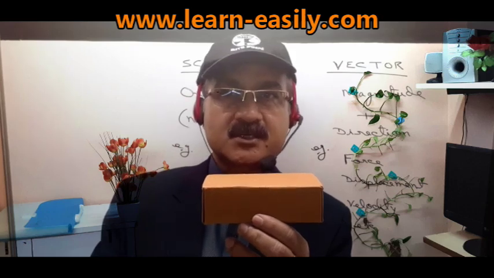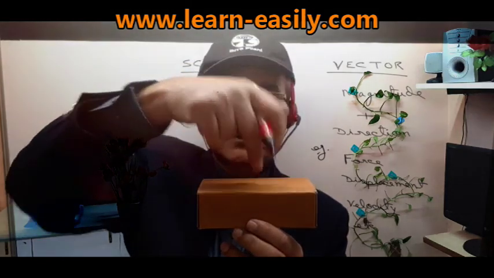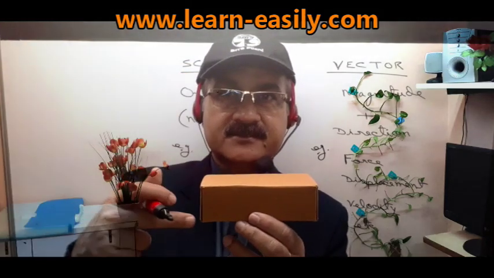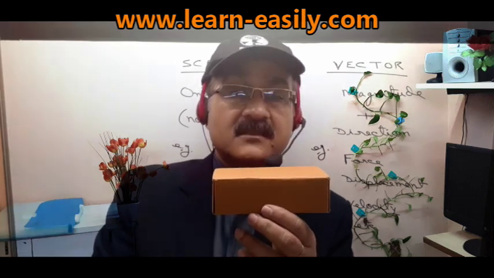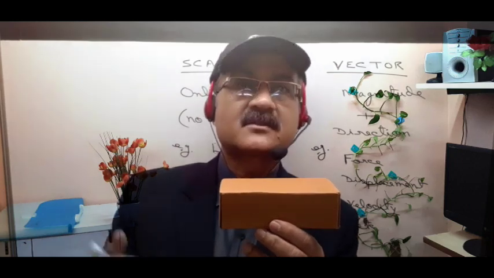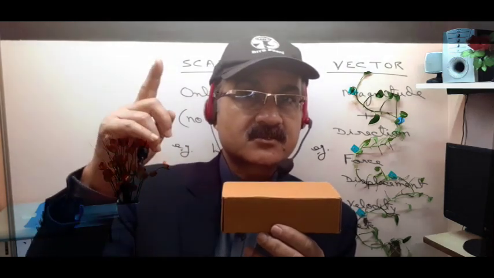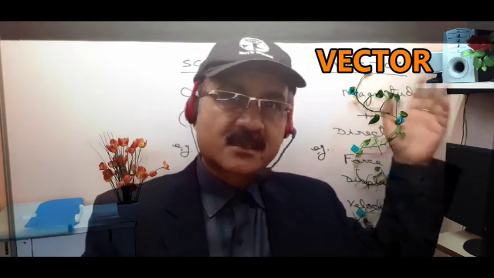No, because you don't know whether I am applying it vertically downward or from my right to left, right? So simply saying there is a force of 10 Newton on this object is not sufficient, right? We have to also say in which direction the force is being applied. So that means force has a magnitude and a direction. So this type of quantities are called vector quantities, as simple as that.